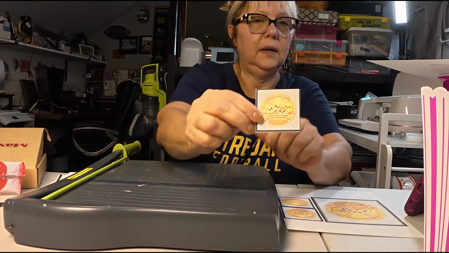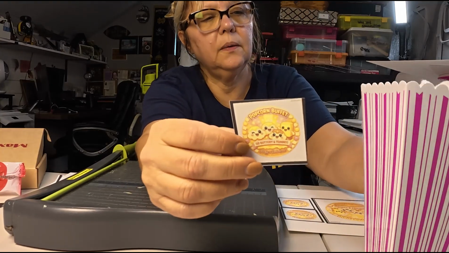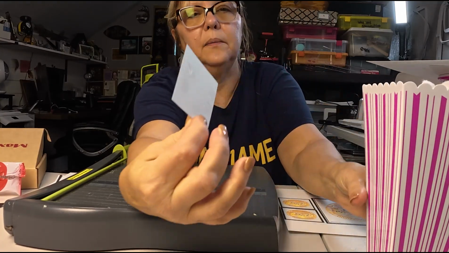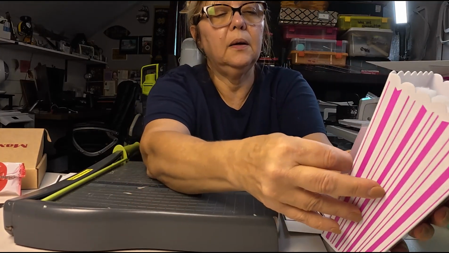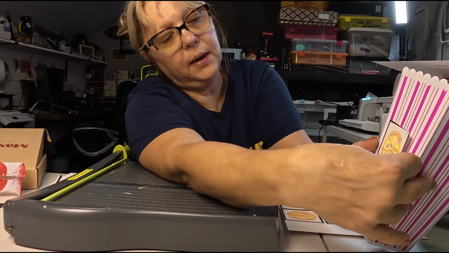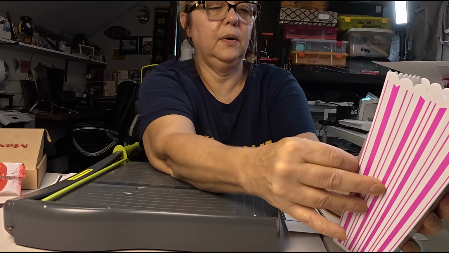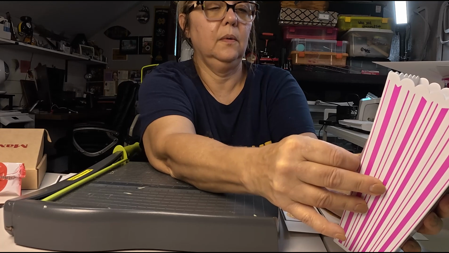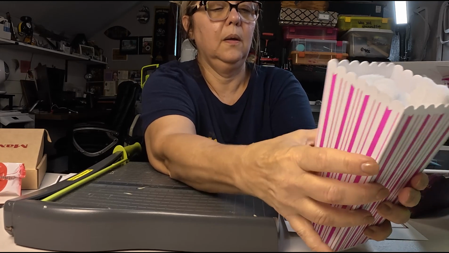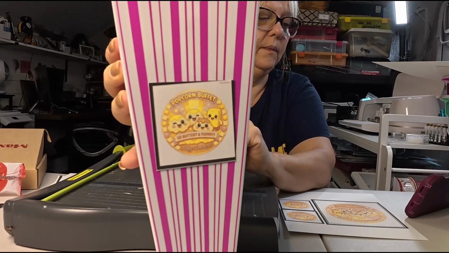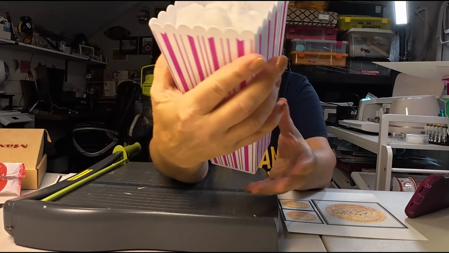So you can see, here's the sticker. I'm going to take my little bucket here, and I'm going to put it about midway. So I'm going to have to look at it, get it lined up with where I think it works. And there we go. That'd just be the little design.